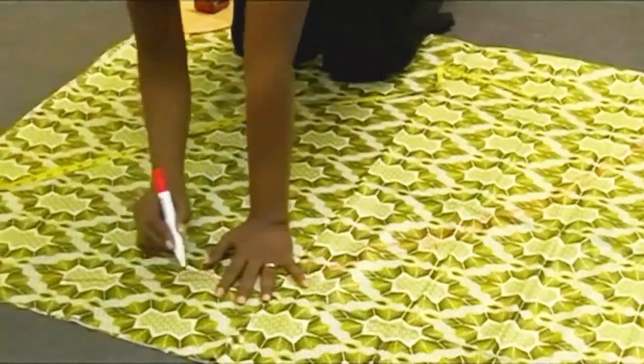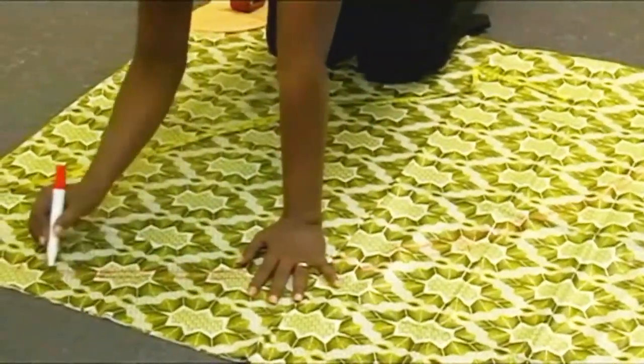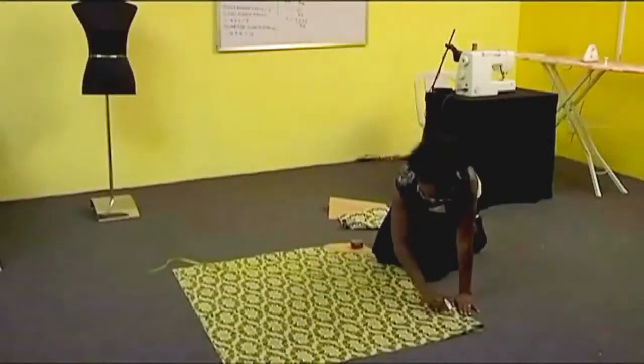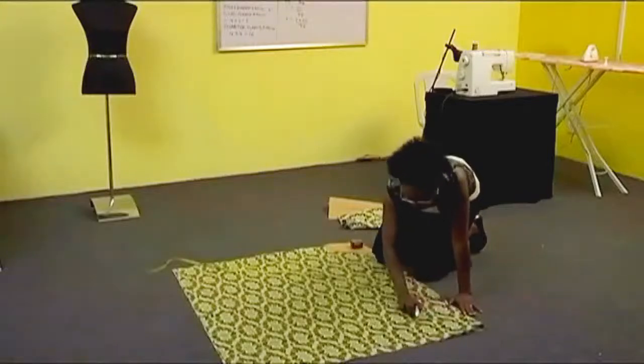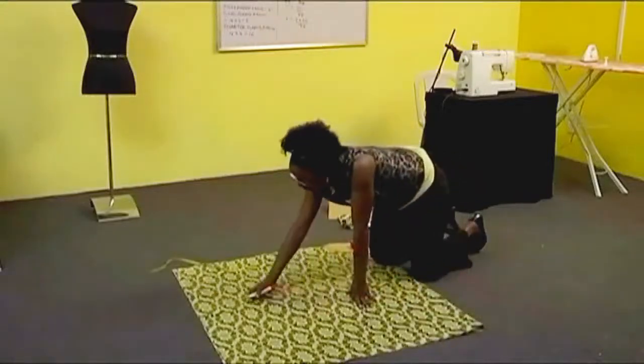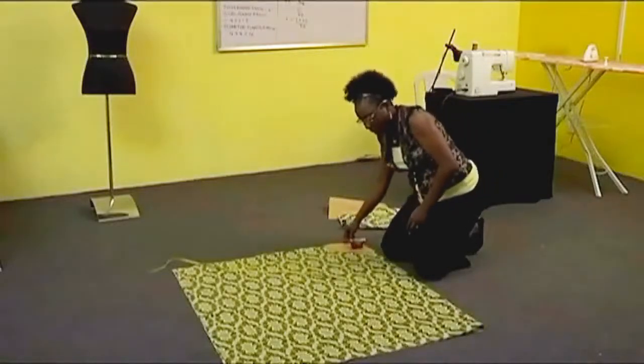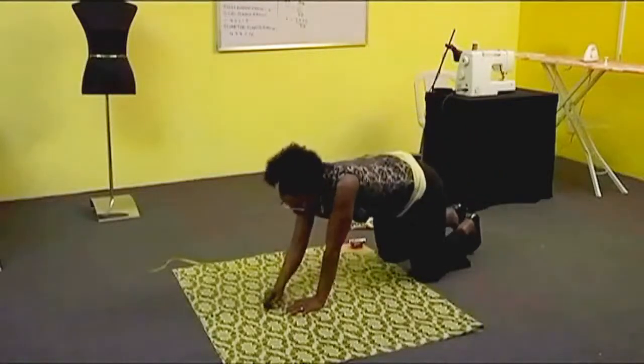Now this will take some practice, so don't be annoyed if it doesn't come out the way you expect. We'll just smoothen it so that you have a smooth line starting from here, going through here, like that. So once I've done that, I'll just pin it in place so that it doesn't shift.